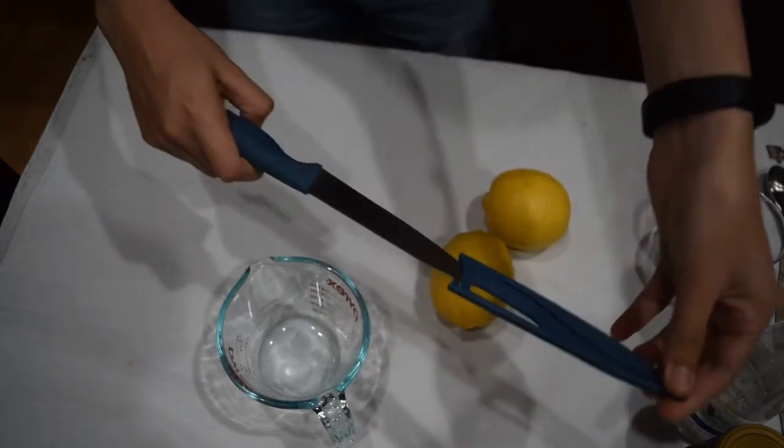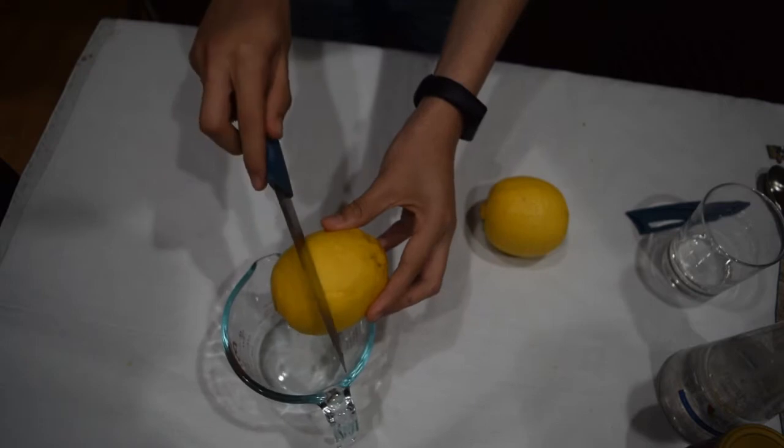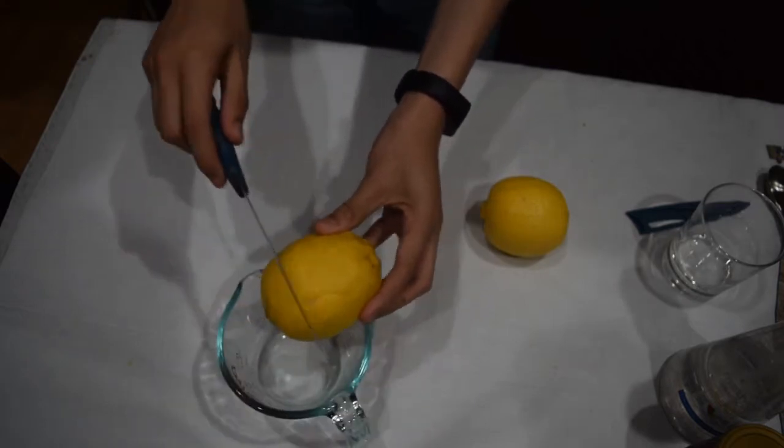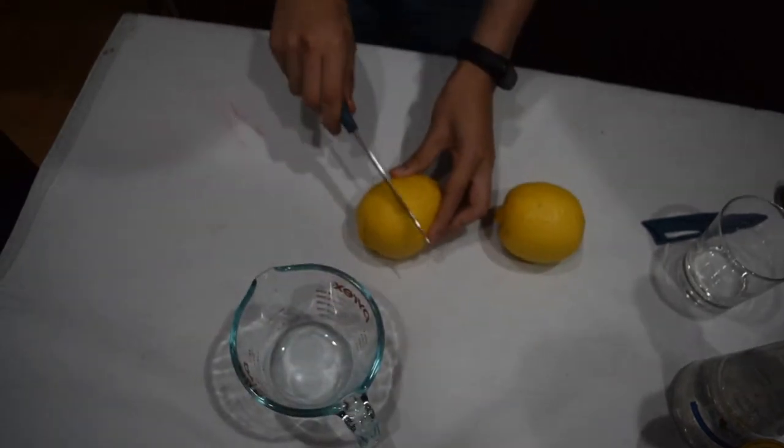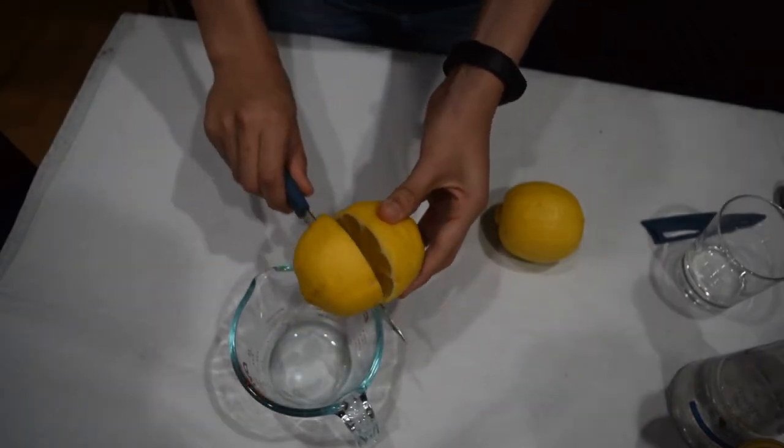So gotta be careful. And then we just cut the lemon in half. Is that the sharp side? No, this is the sharp side. Now, which way is the sharp side? It smells like lemons. It does. Is this way the sharp side? Yeah, that's the sharp side. So just cut our lemon open.